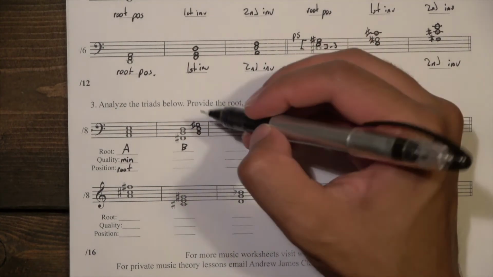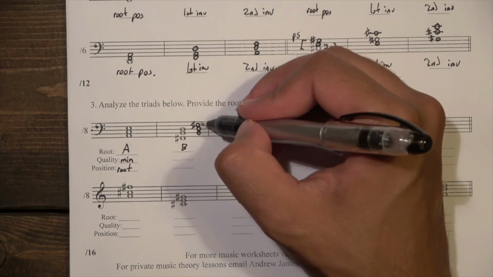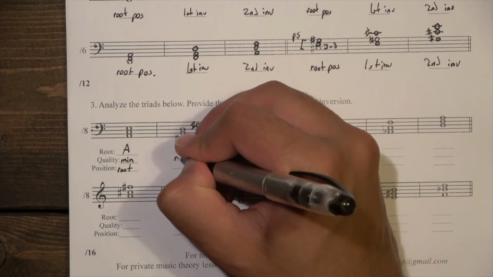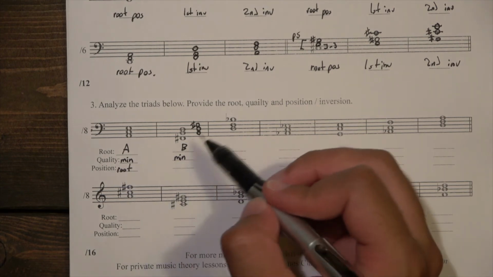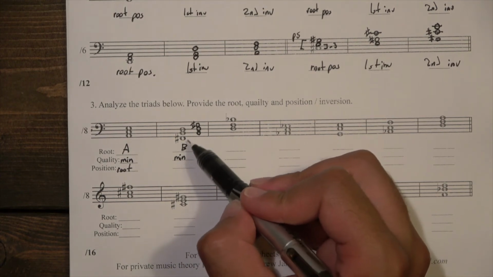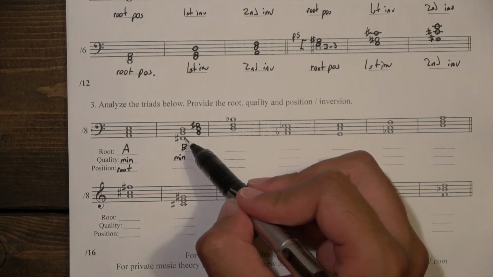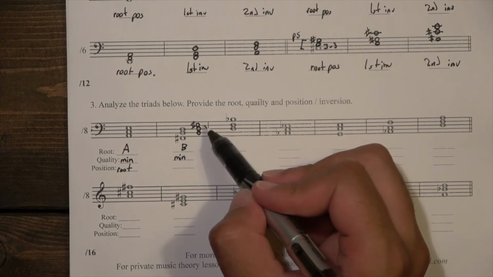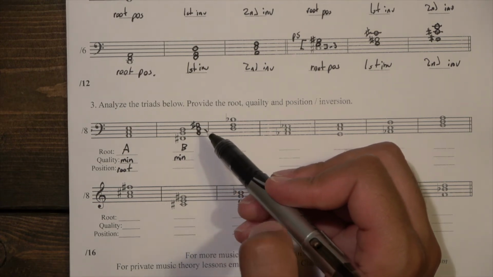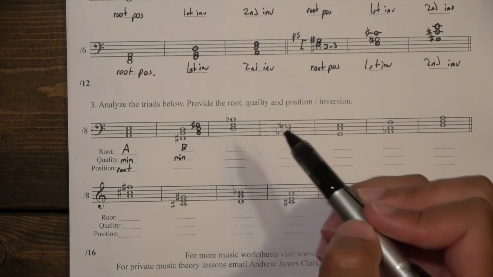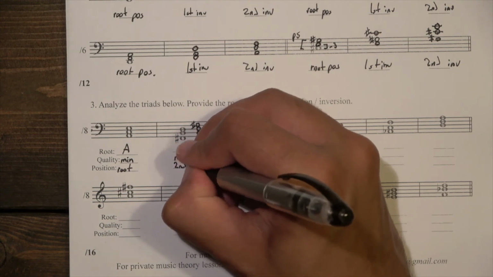Let's figure out the quality. B to D is a minor third, and B to F sharp is a perfect fifth. That's the formula for a minor triad. The quality is minor. This is a B minor triad, and this is not in root position because B is the root and it's not on the bottom of the chord. F sharp is on the bottom of the chord, and we know by our little diagram over here that F sharp is actually the fifth of the chord. And when the fifth of the chord is on the bottom, we are looking at a second inversion triad. So we can write second down there.